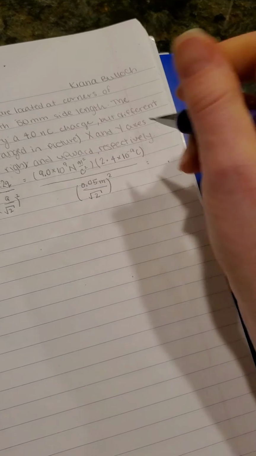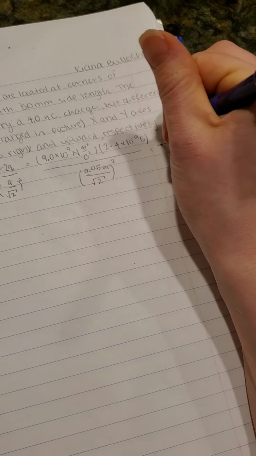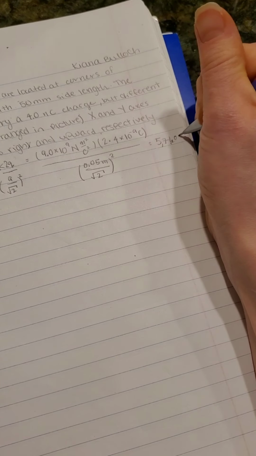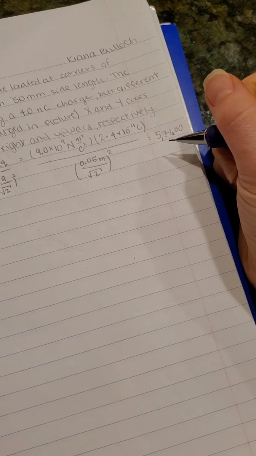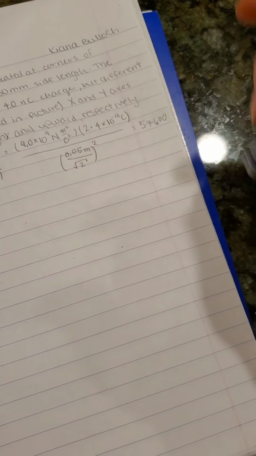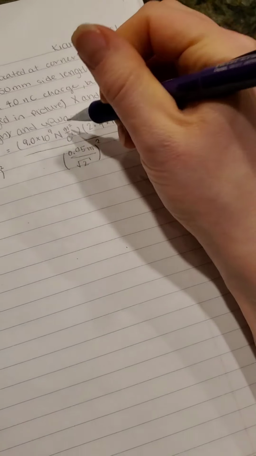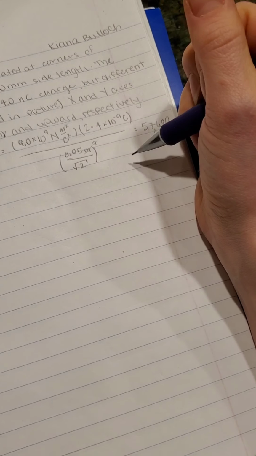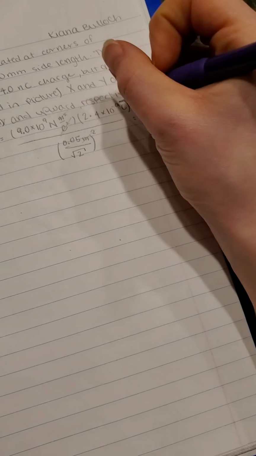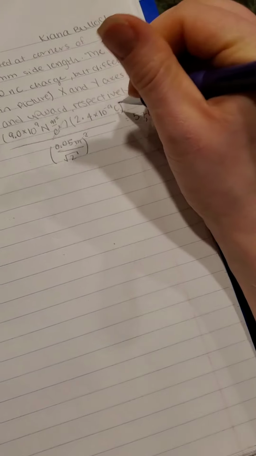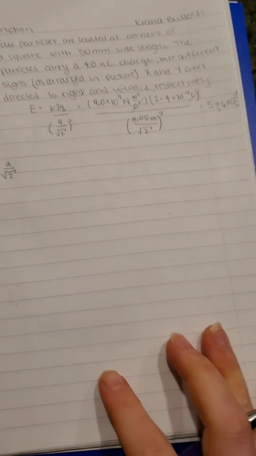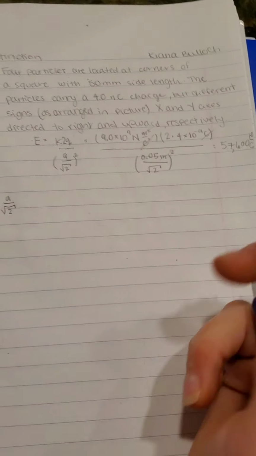And so what I end up getting is, hopefully I'm right, 57,600. Okay, so meters squared canceled out, and one of your coulombs canceled out, leaving you with newtons per coulomb, which is what the electric field SI unit is. So that means we did it right, right?